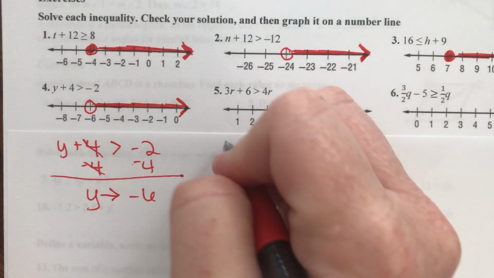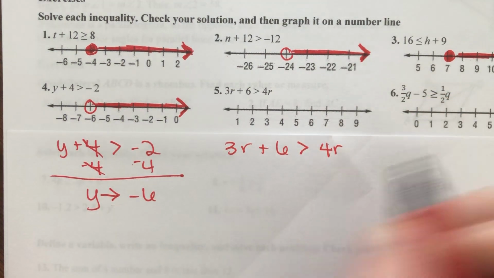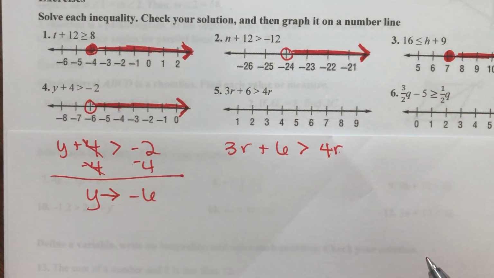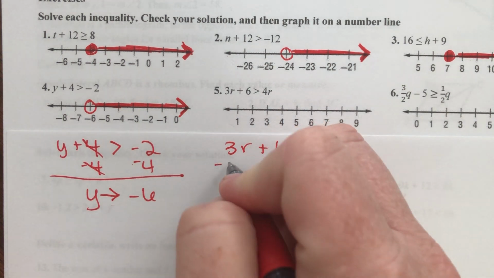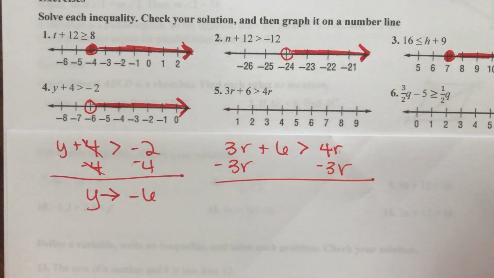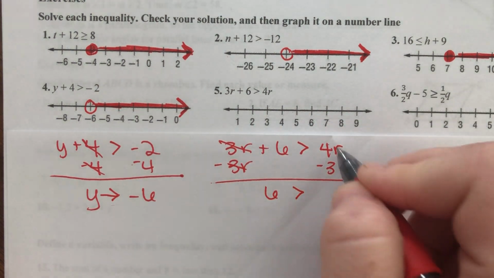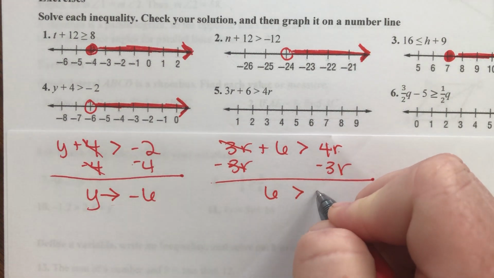Number 3, 3r plus 6 is greater than 4r. I've got r's, variables, on both sides of my inequality, so I want to get rid of the smallest. So minus 3r, I got to do the same thing over here. These go away. 6, bring down my sign.